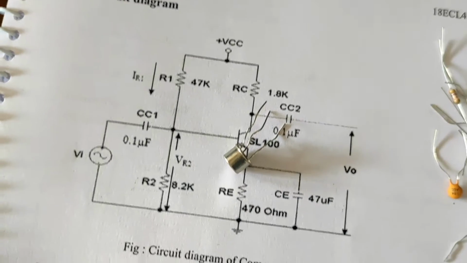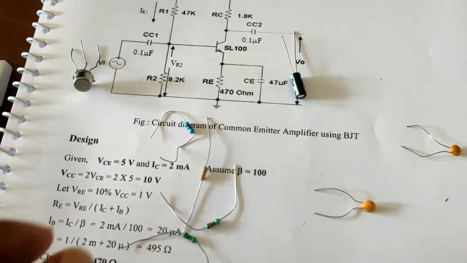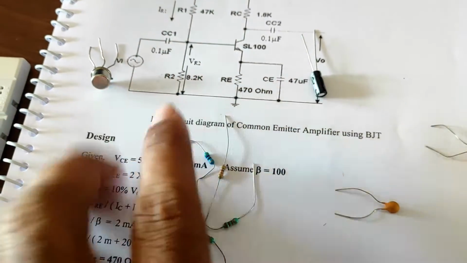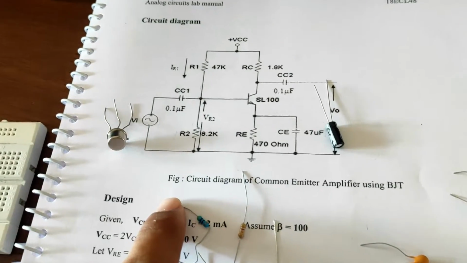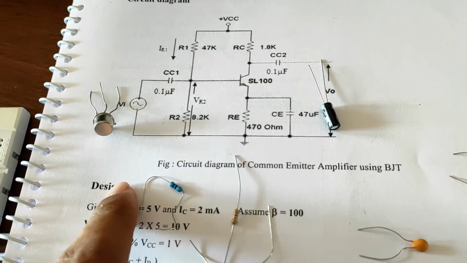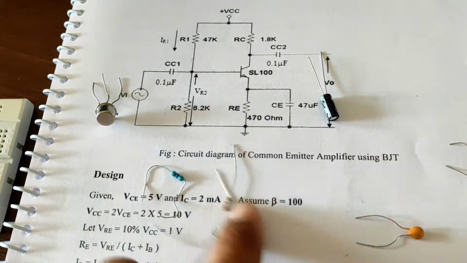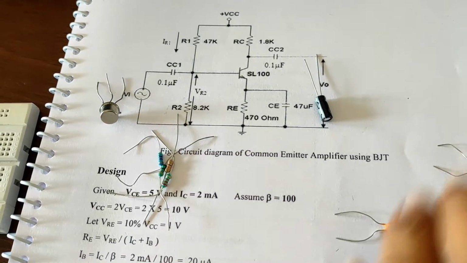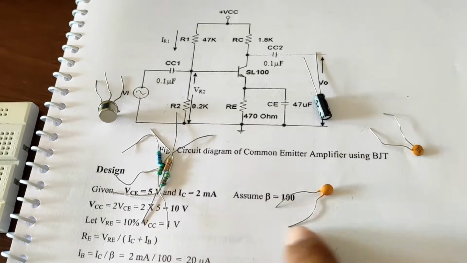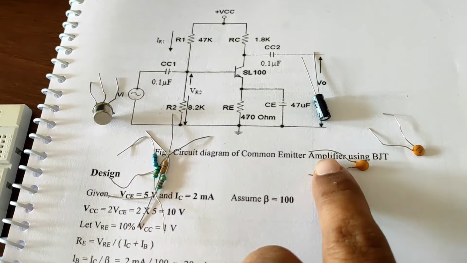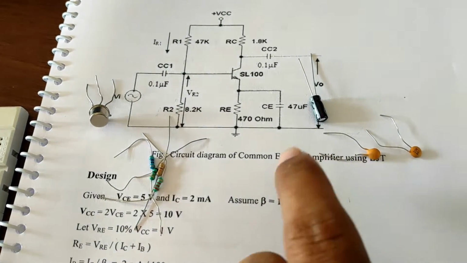Transistor, 4 resistors of value 47 kilo ohm, 1.8 kilo ohm, 8.2 kilo ohm and 470 ohm, and 3 capacitors of value 0.1 microfarad, 47 microfarad and 0.1 microfarad.